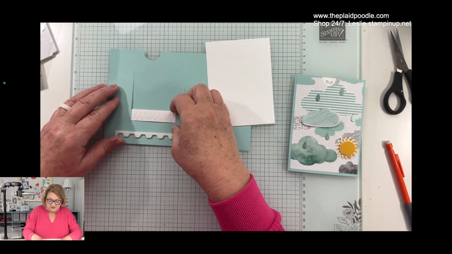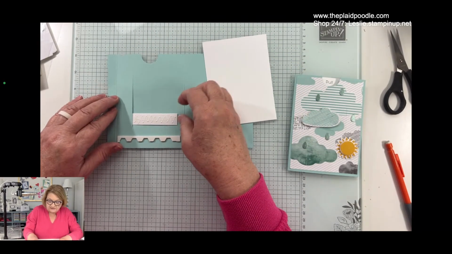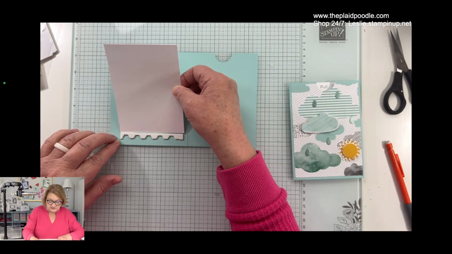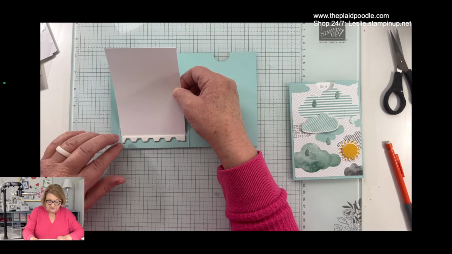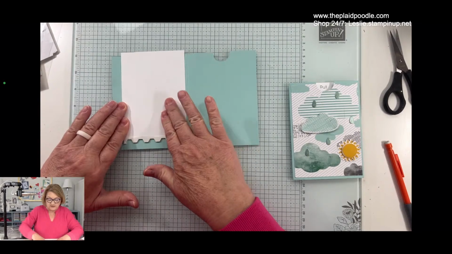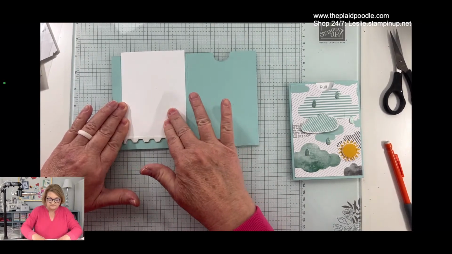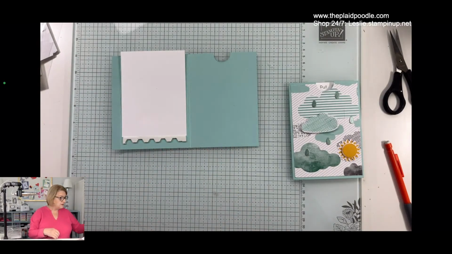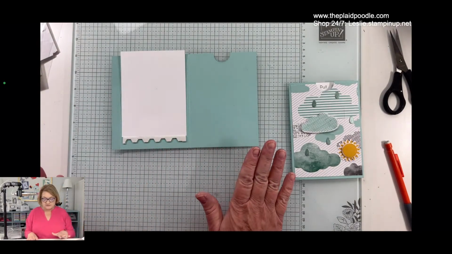Now, I'm going to get my mechanism as straight as I can. And then I'm going to center this piece of 3 3/4 by 5 Whisper White or basic white cardstock right on there. And then we're going to close this off now.